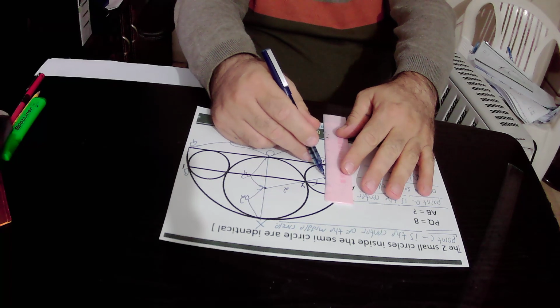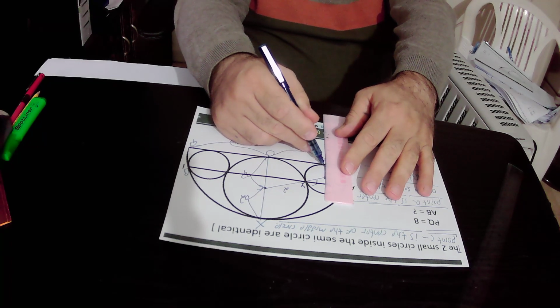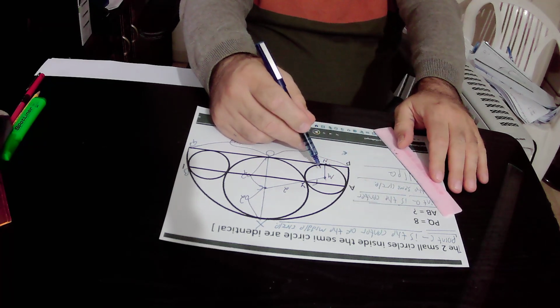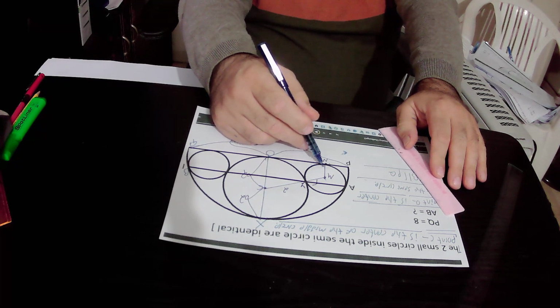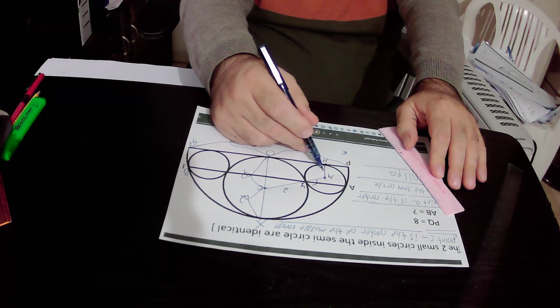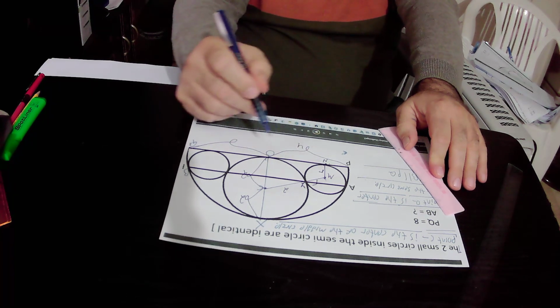Actually, MN is the radius of this small circle because it starts from the center of this small circle and ends at point N, which is a point on the circle itself. Therefore, MN is the radius of this small circle, that is to say it equals R.